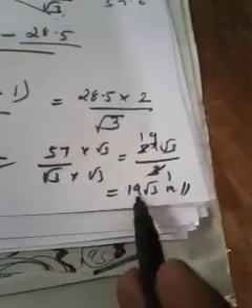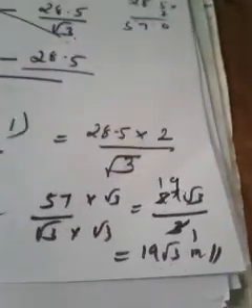And this is what AB is. We got 19 √3 meters. So this much distance he walked towards the building. You have to write it as the conclusion. So the answer will be what?